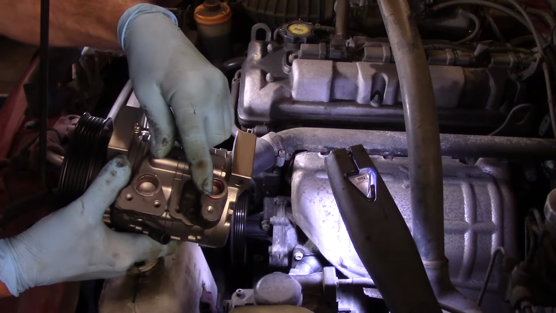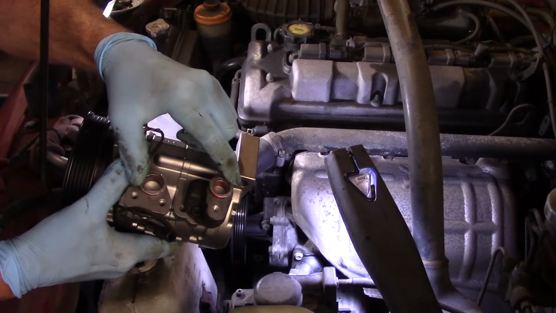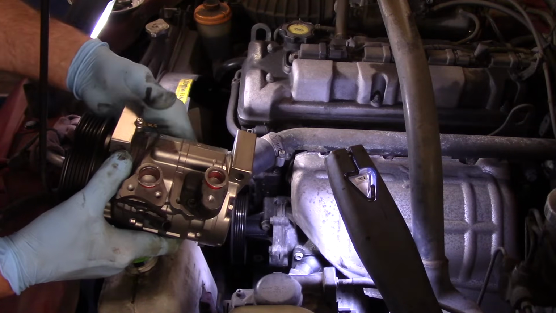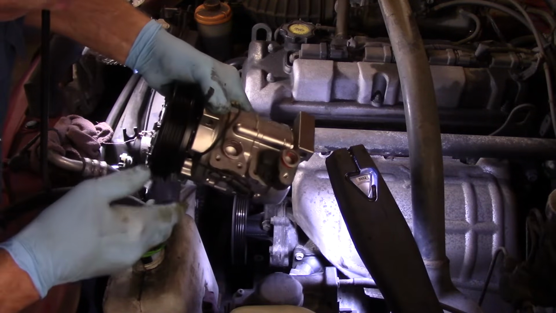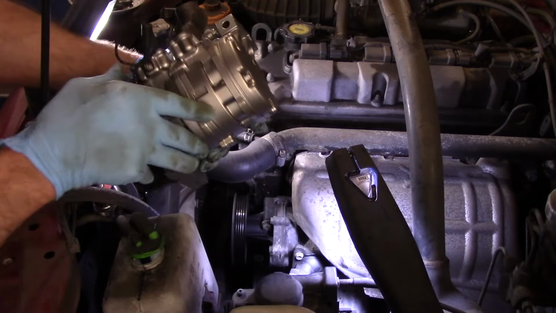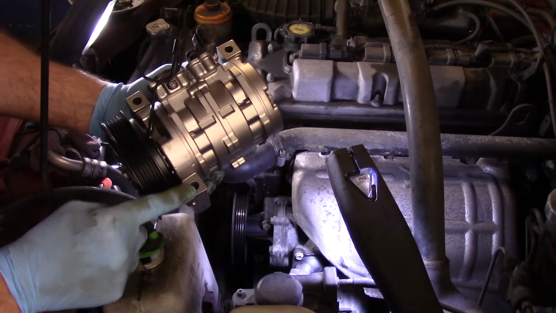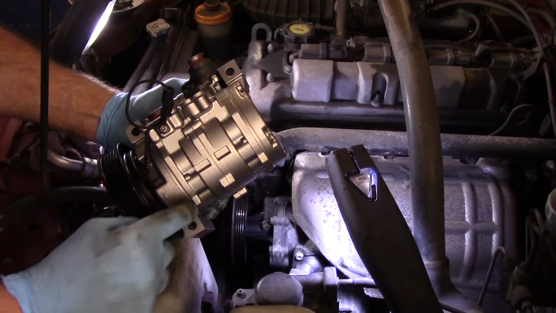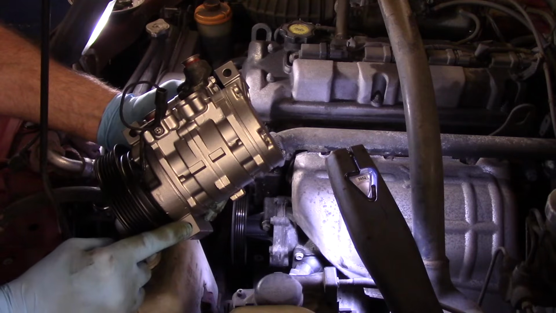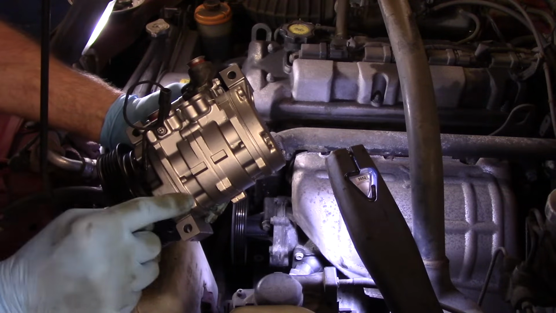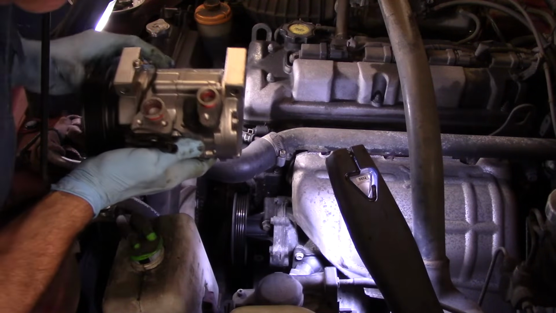Now you see I put these back in here because I don't want the oil to spill out when I put this compressor back in. So now we're going to put the compressor down in there. I'm going to catch this bolt, and this bolt all by hand. Before I tighten them up, I'm going to make sure all three are caught, and then I'll screw them back in and tighten them.